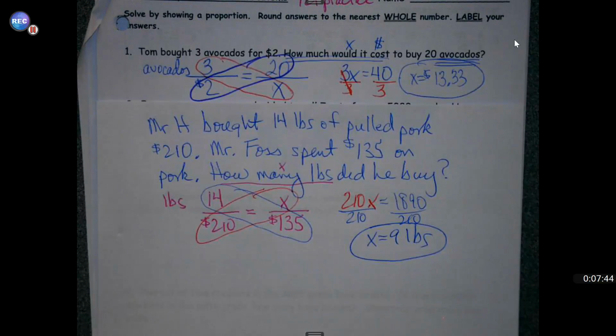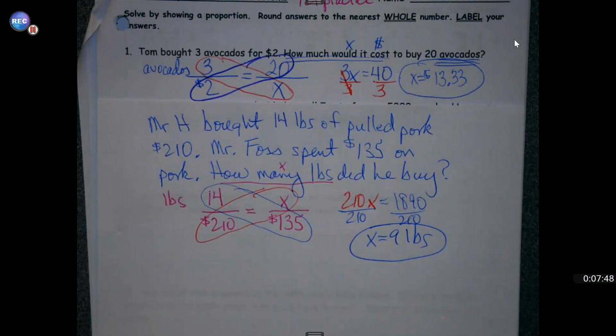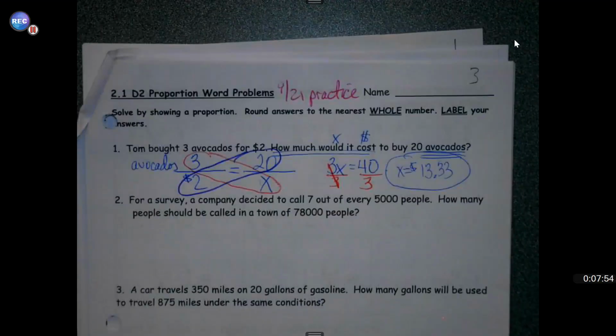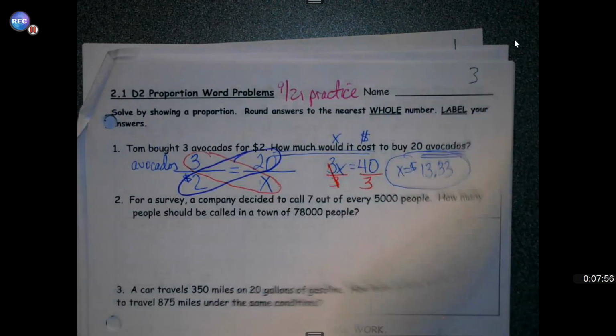The one other thing I wanted to show you, and then I'll put this back up and kind of freeze it so you can have another example to look at, is over on the back of your practice sheet. So we started here on 3. We're going to flip over to 4. And you're like, oh, these from yesterday again.